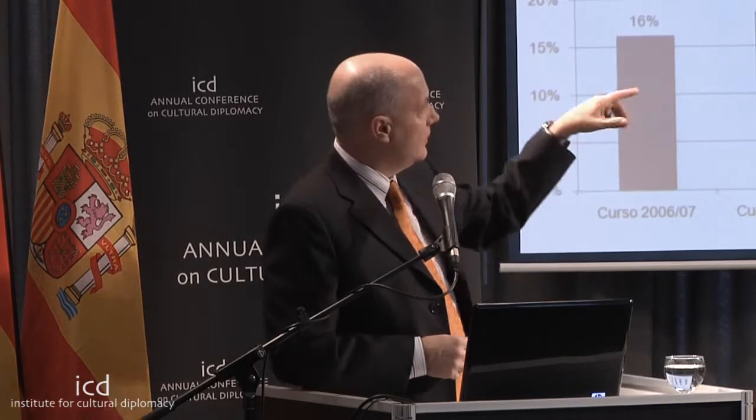In total, this is the map of where students can move when they come to the University Carlos III. As you can see, they can move through most of the continents. I said I would like 100% of students to move abroad and have an intercultural experience, but only 30%, almost 40%, of students have this opportunity in Spain. As we saw in the figures before, the average in Europe is 7%.